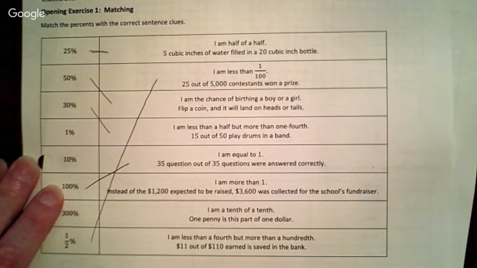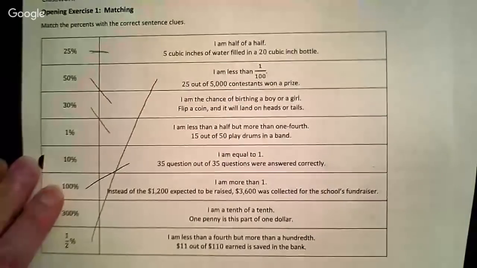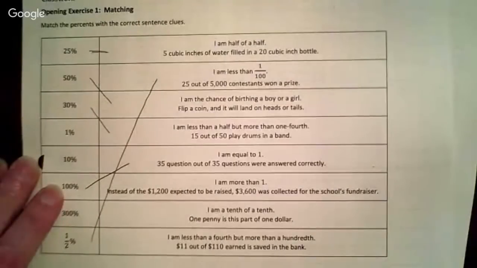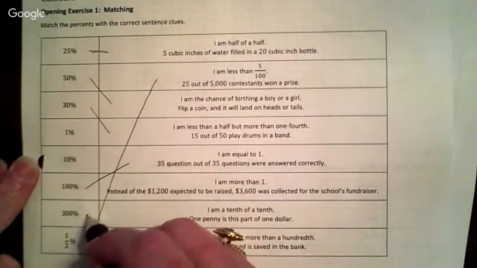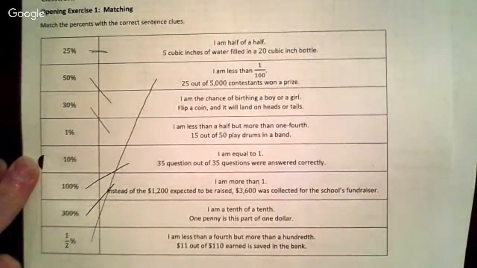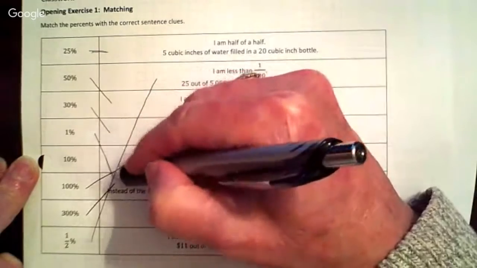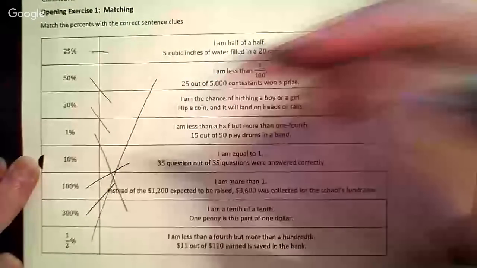I am more than 1. Instead of $1,200 expected to be raised, 3,600 was collected for the school's fundraiser. That is 300%. I am a tenth of a tenth. 1 penny is the part of $1. That is 1%. So that would go down here.